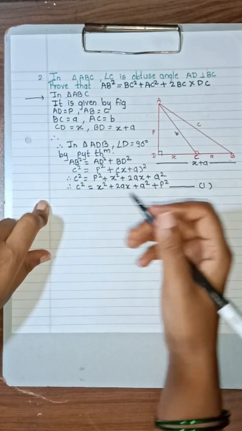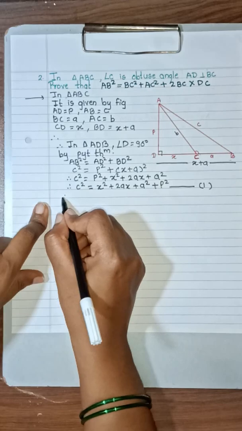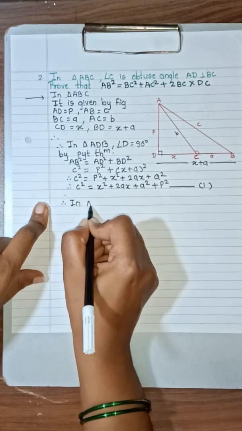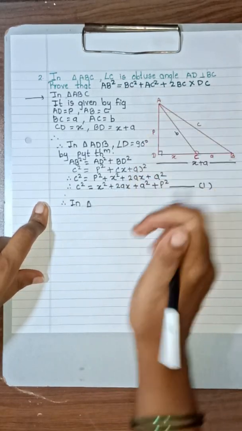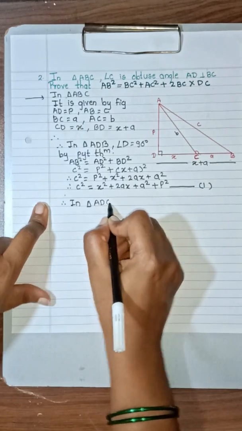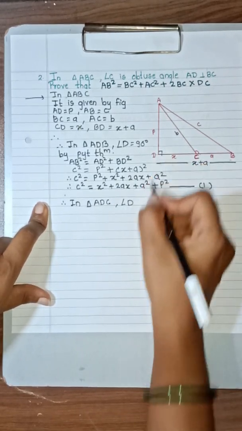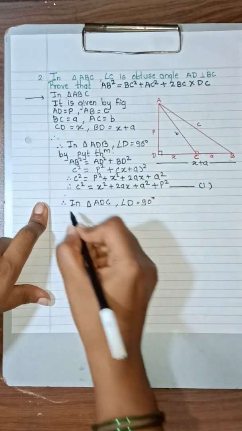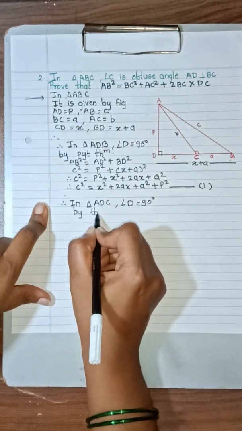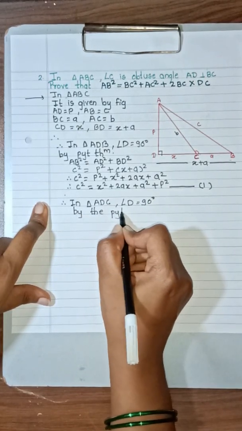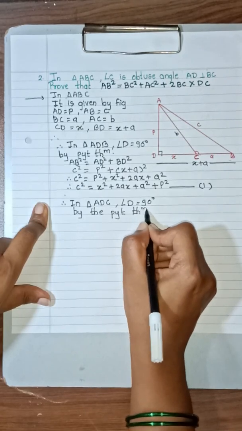Now let us consider the other triangle, the smaller one, ADC. In triangle ADC, angle D again is 90 degrees. Therefore again by the Pythagoras theorem, I am writing it in short form. You may write it in full form.